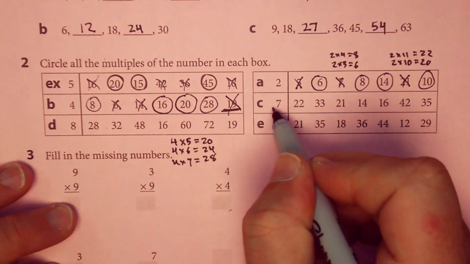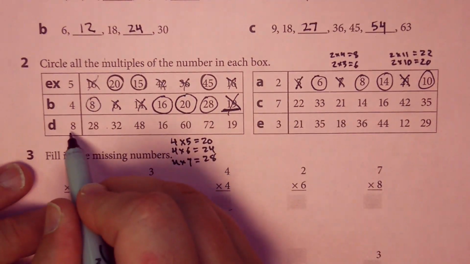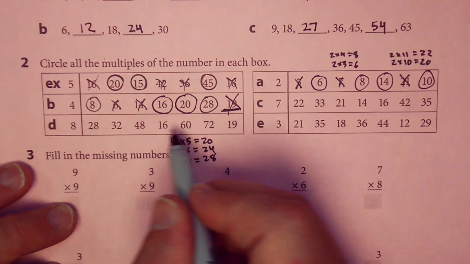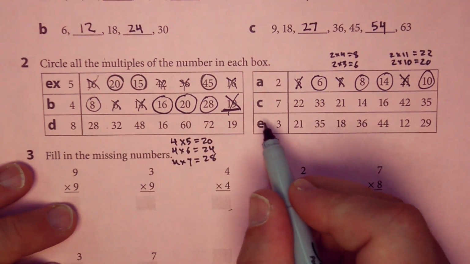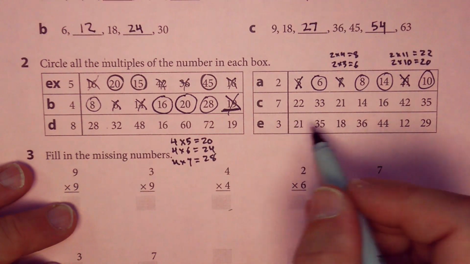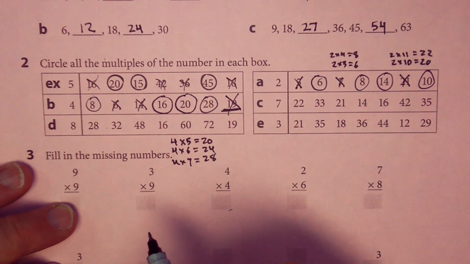You're going to count by sevens to figure out if any of these are multiples of 7. Here you're going to count by eights, 8, 16, 24, 32, right? And see if any of these are multiples of 8. When you get to letter E, you're counting by threes, 3, 6, 9, 12, 15, trying to figure out if any of these are multiples of 3, okay?